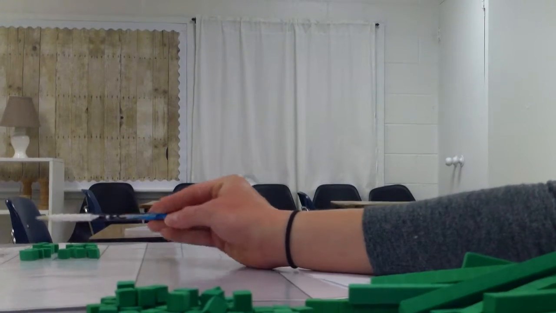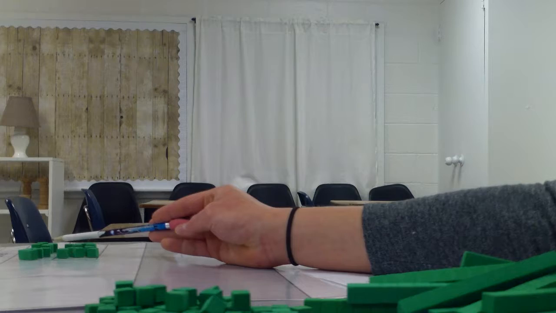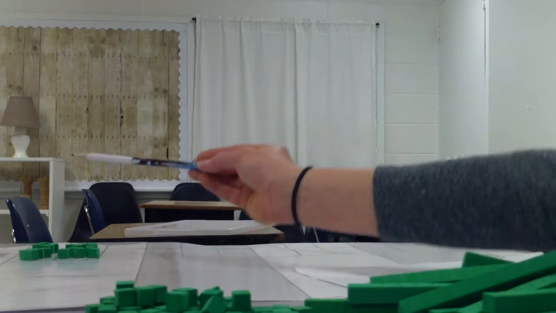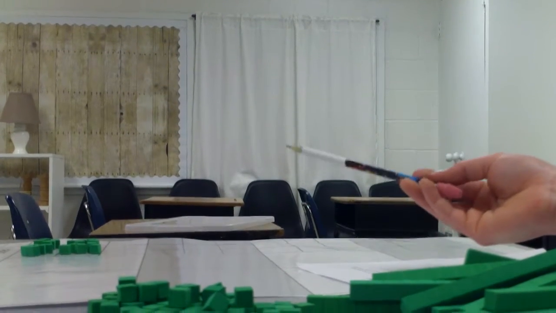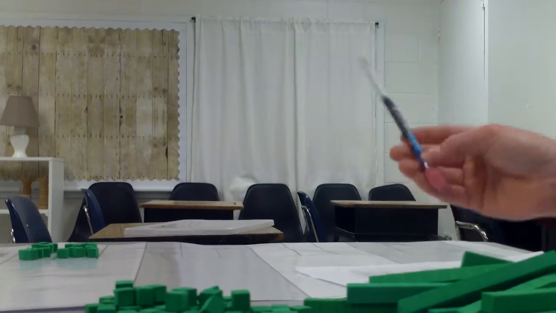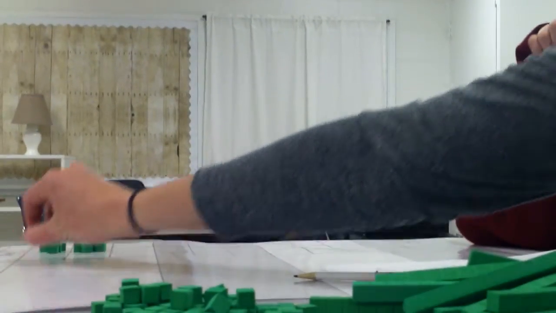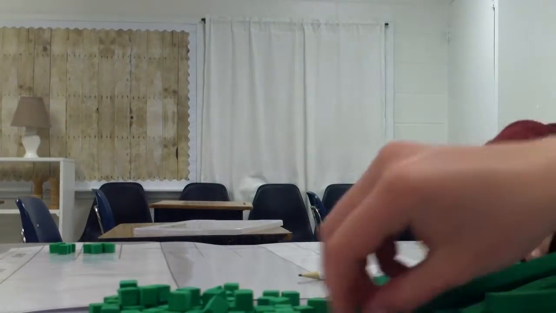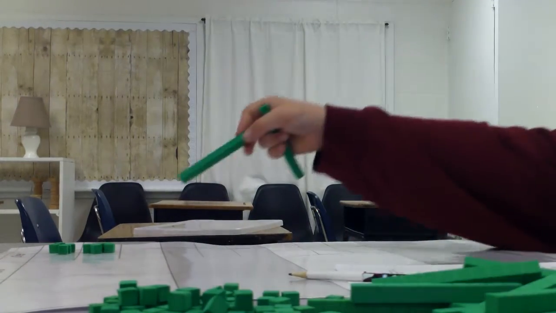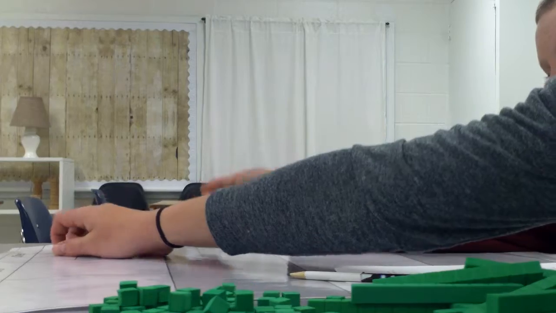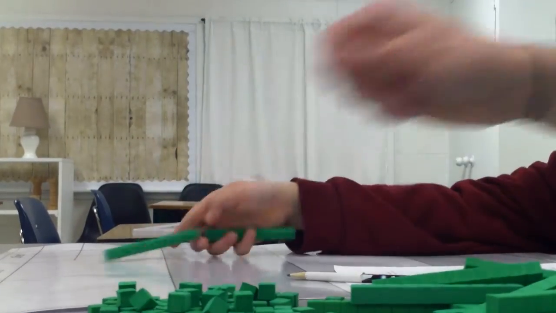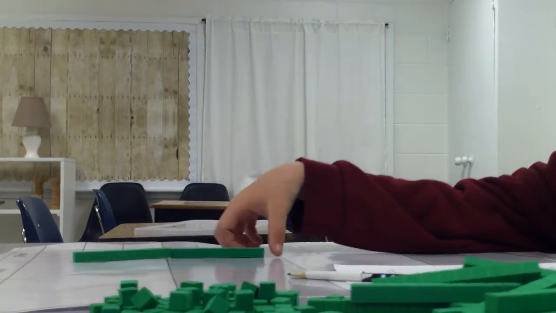So we have 5, 10, 15, 20. Good. So, but what do we do if we have more than 10? We regroup. Awesome. So let's see. Let's take 10 of these. And then do you want to exchange it for a 10? How about 2 because there's 5 10s? You're right. There's 2 of those. So let's put 2 in the 10's place.